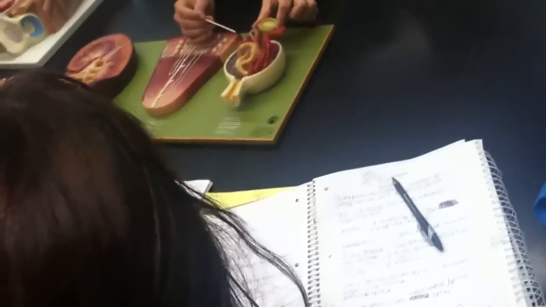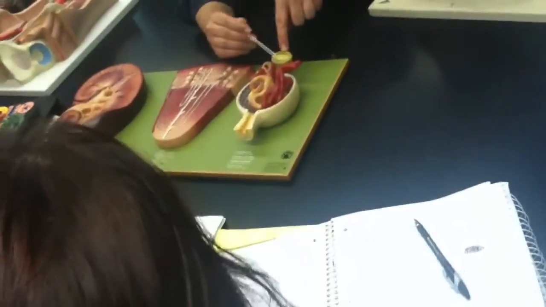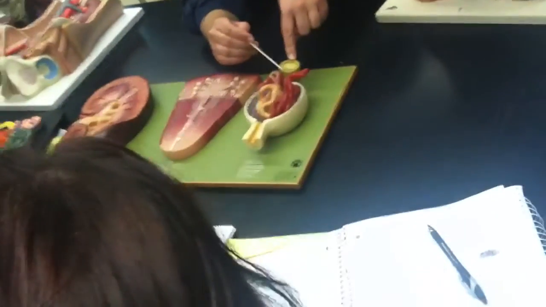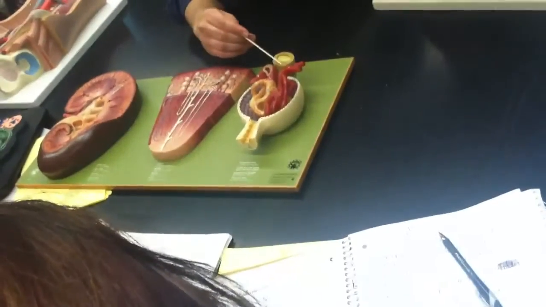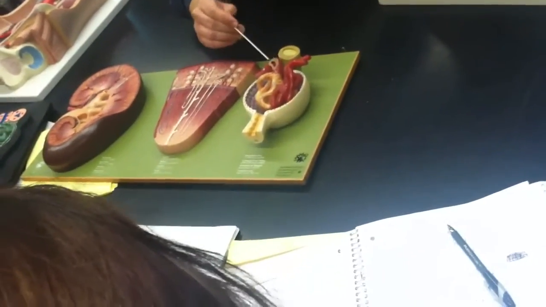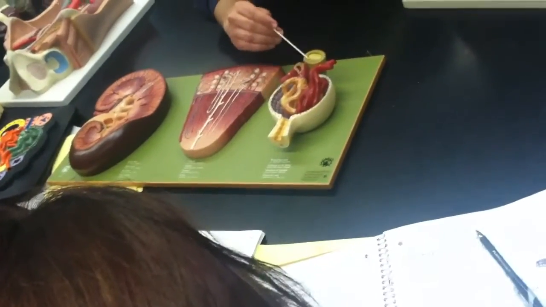Thank you, guys. Okay. Now, we are looking at a view of the renal corpuscle. This is the afferent arteriole. This structure right here is called the juxtaglomerular cells. This structure right here is the distal convoluted tubule. This part of the distal convoluted tubule is called the macula densa. So the macula densa plus the juxtaglomerular cells are called the what? Juxtaglomerular complex or juxtaglomerular apparatus.